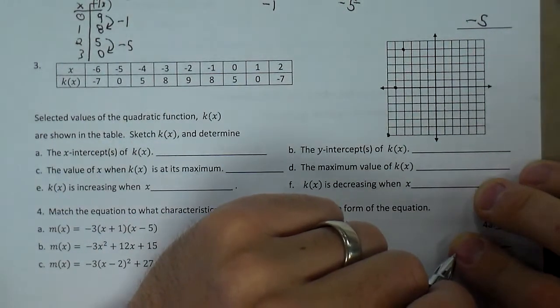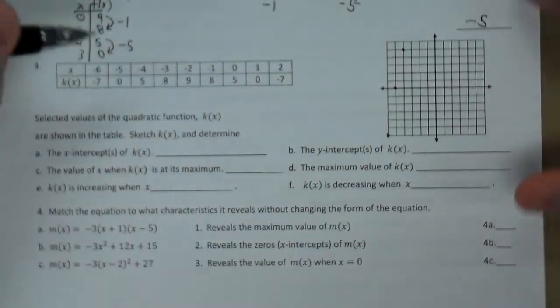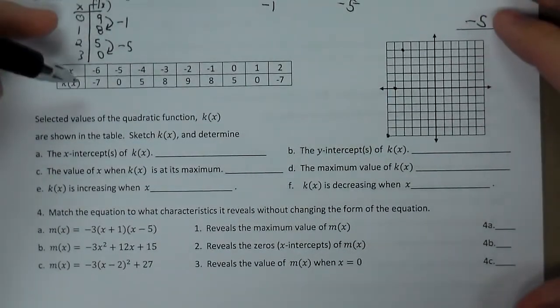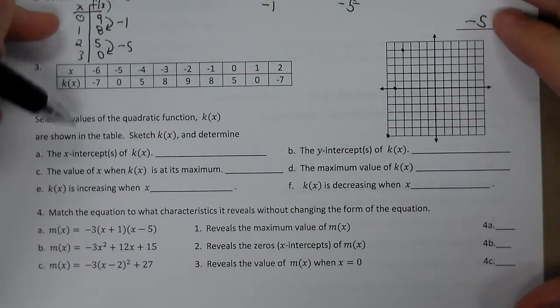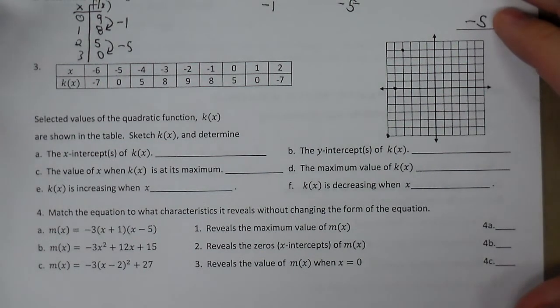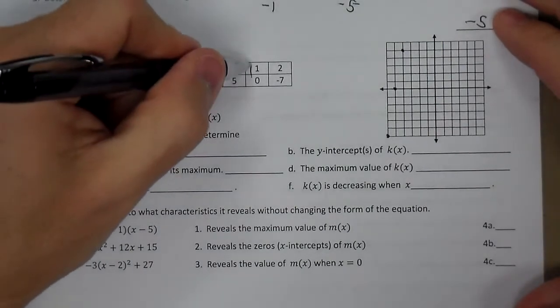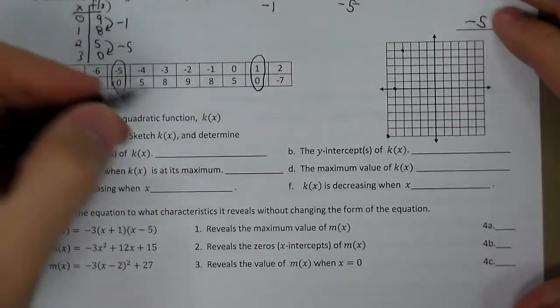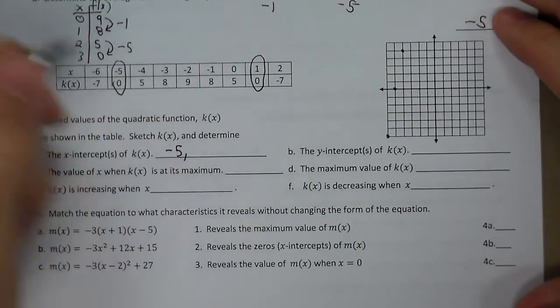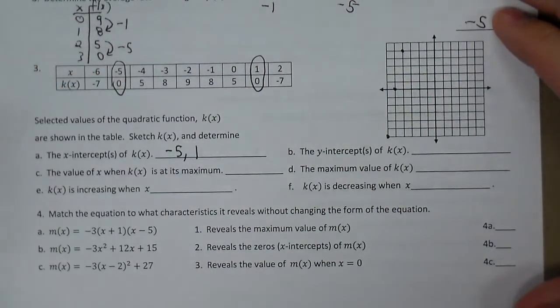Actually, we're going off the grid. So let's just kind of work our way through this, a few things, before we sketch it. So x-intercepts, we want to find when x, or when y is 0. Those would be our x-intercepts. And then we have those right there. So it's going to hit at -5 and 1.